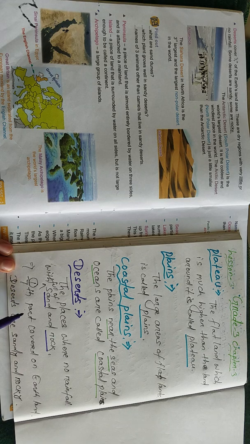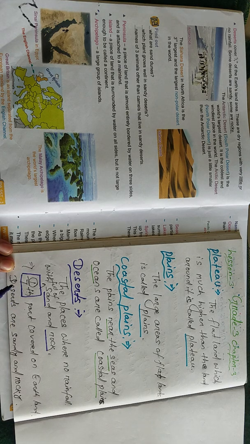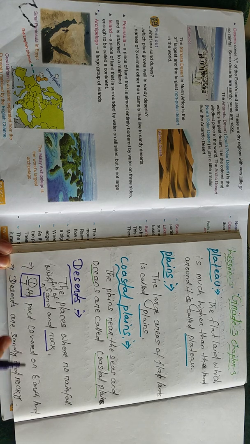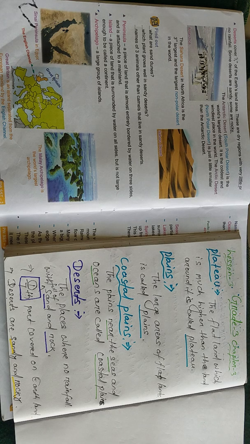That is 1/7 part of the earth's land. So that is very important. Out of 7 parts, 1 part is covered by desert. So deserts are sandy and rocky. Mostly sandy and rocky areas are called desert areas. So there are some specific desert areas on our earth's surface.